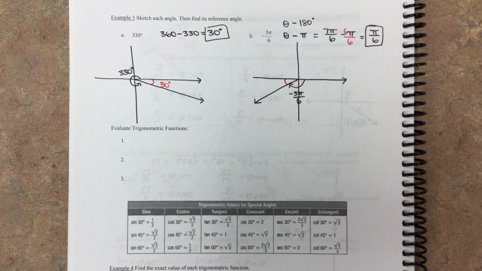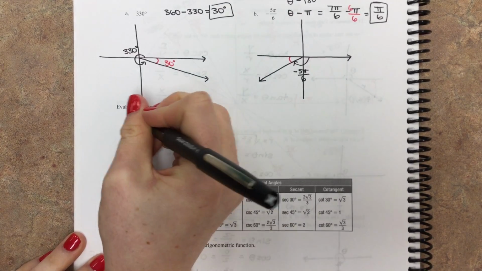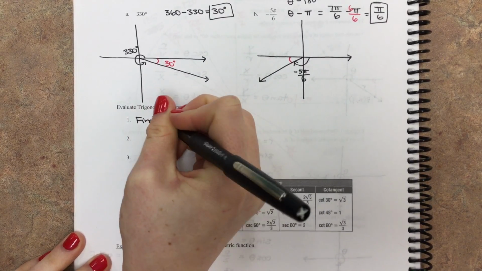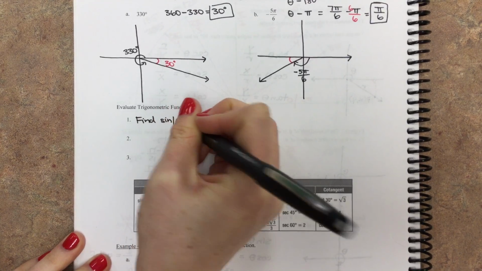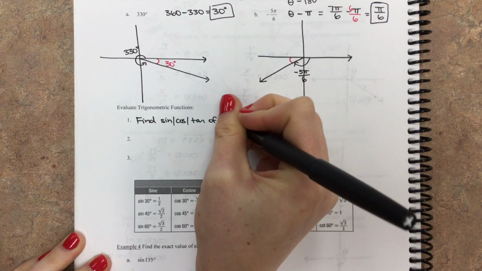All right, so it's going to go something like this. Step 1, find the measure of the reference angle. Okay, so you either want the sine or cosine or tangent of the reference angle.